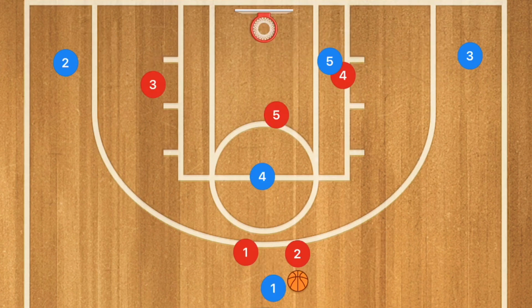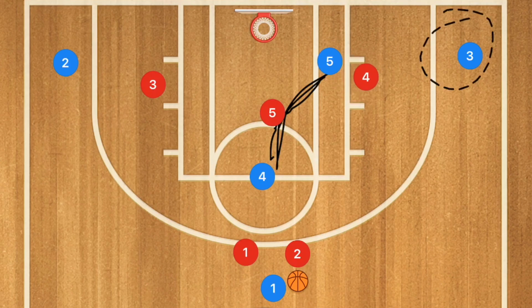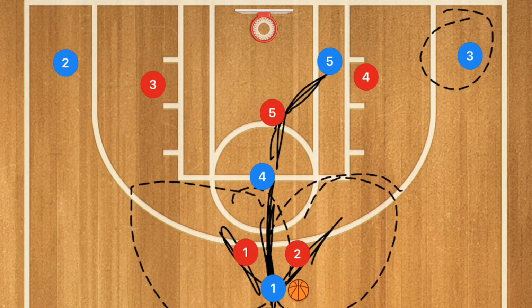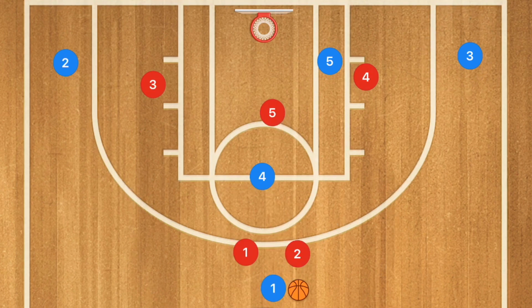Now against the 2-3 zone, you're going to be seeing player 5 playing in between player 4 and 5 here, and you're going to be seeing player 4 move down to guard player 5, and also still being able to guard player 3. You're going to be seeing a double team up top because that's how a 2-3 would work. There's a double team here because their zones are like this. Any overlapping area would be a double team.